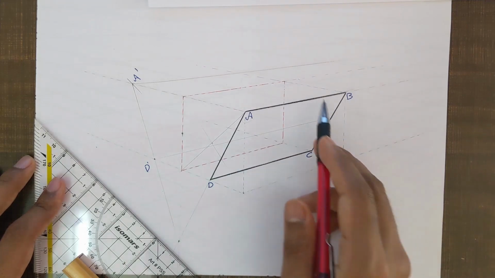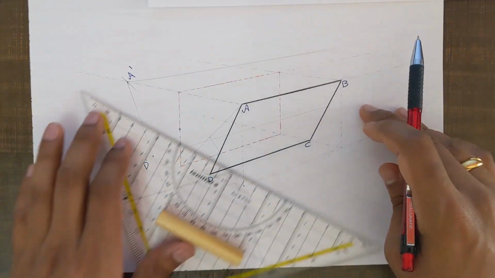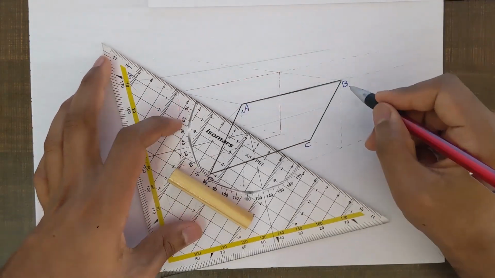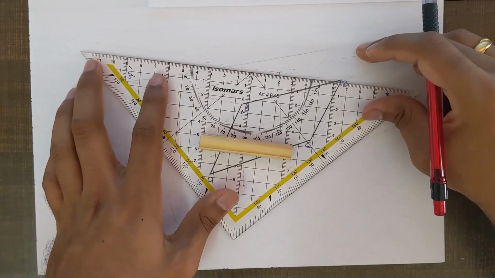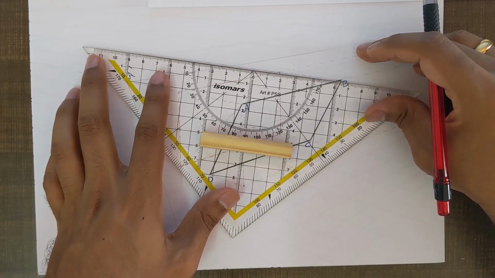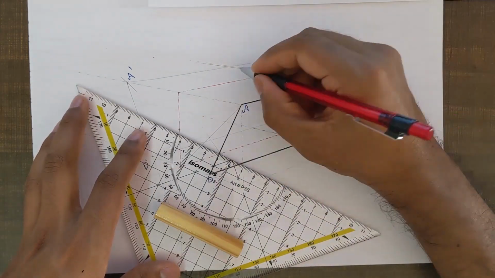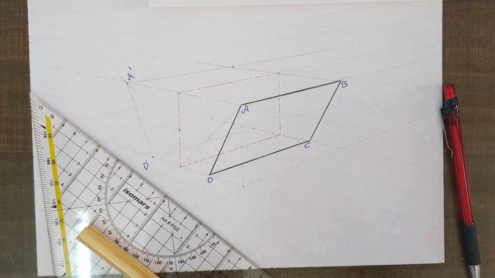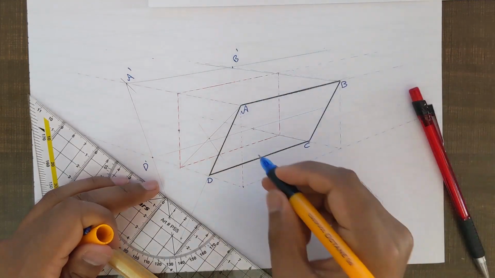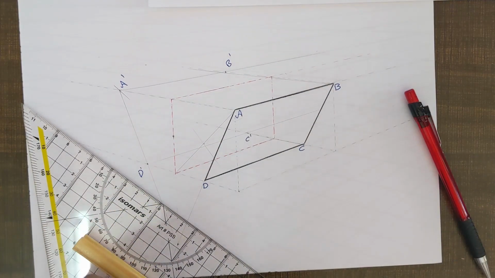These 2 lines meet with the perspective lines from the point B and C going to the left vanishing point. These points are nothing but our B dash and C dash.